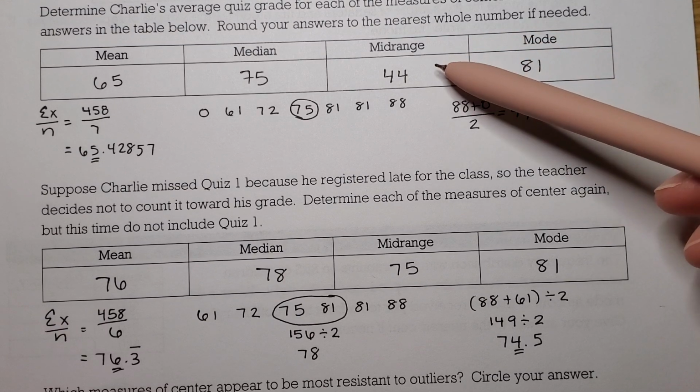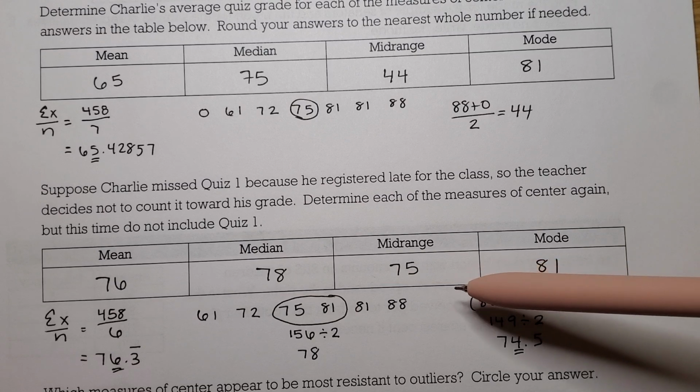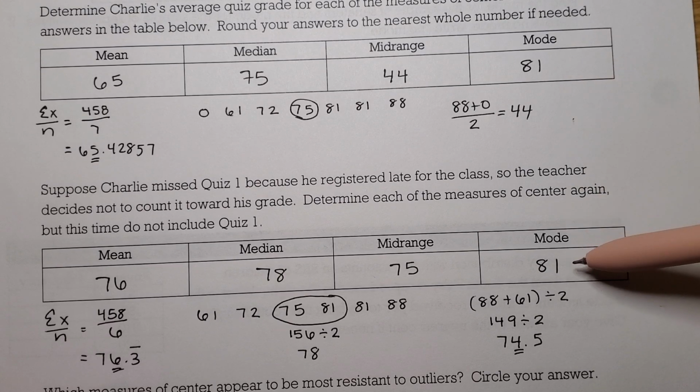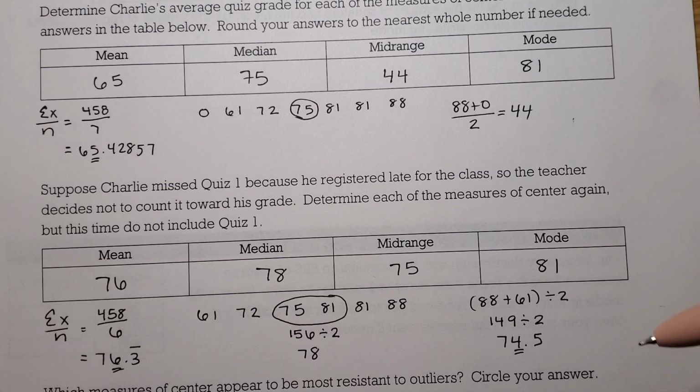So it makes sense that the mid-range would be most heavily impacted because it's based off of the ends of the data set. And then the mode didn't change at all. So the mode might change if there was a tie, or the mode was only happening one more time than another, then you could drop from a single mode into 2 modes. So you might have a slight change with the mode. I guess if the mode was an outlier, that might have an impact as well.